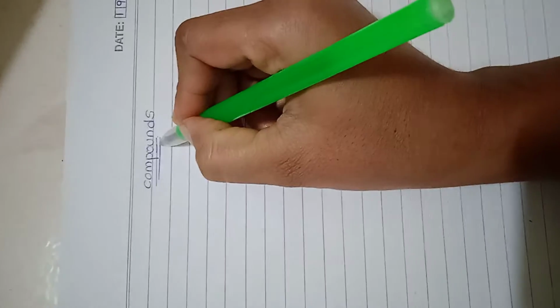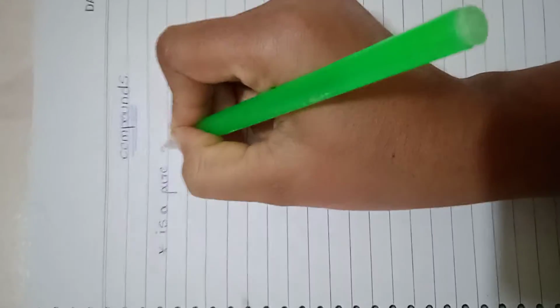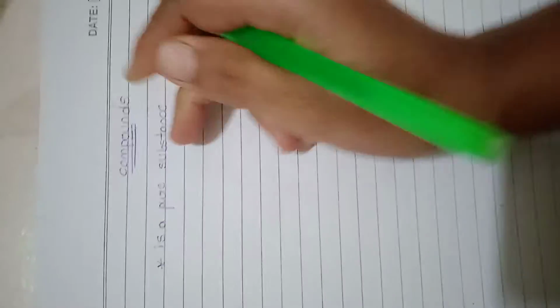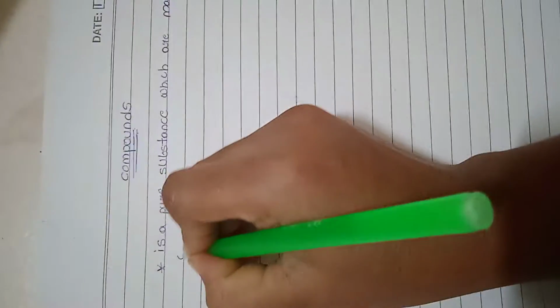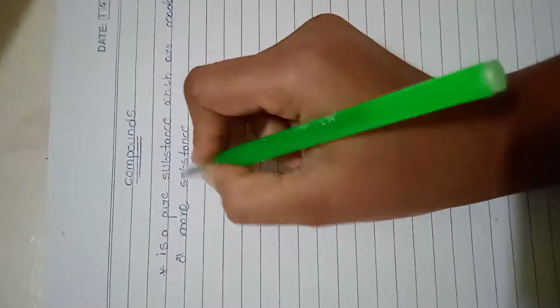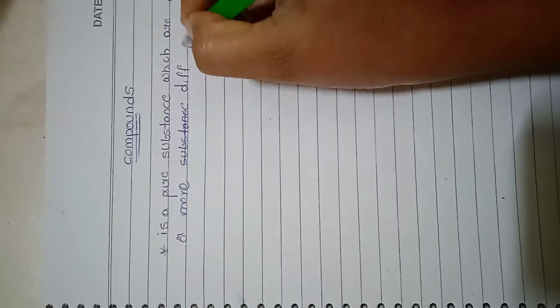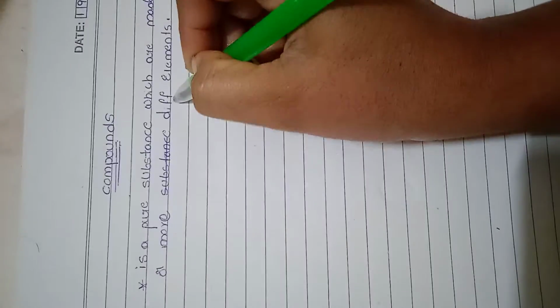What is a compound? A compound is a pure substance which is made up of two or more different elements.